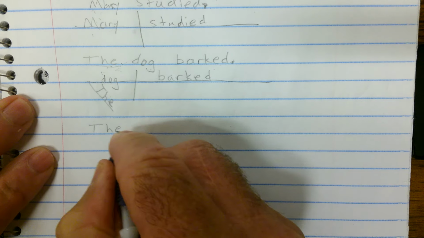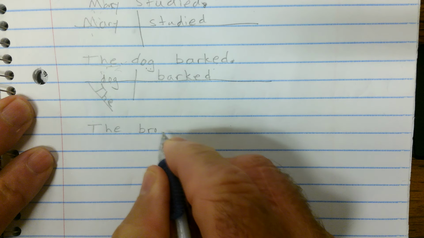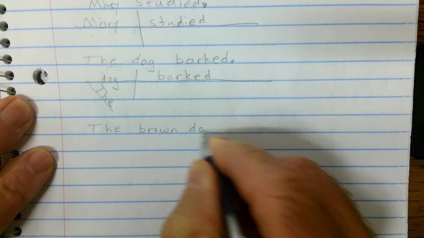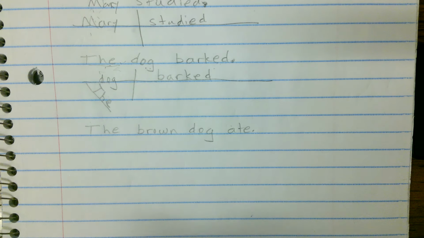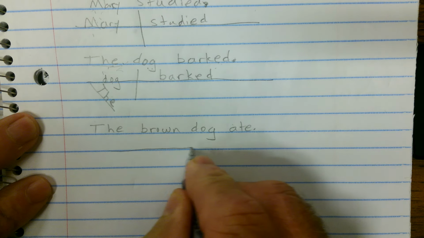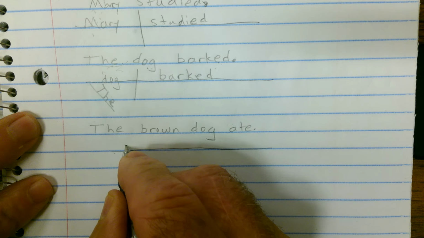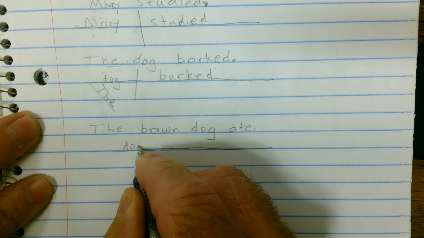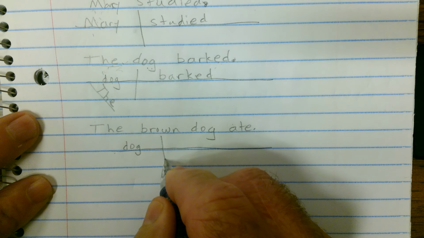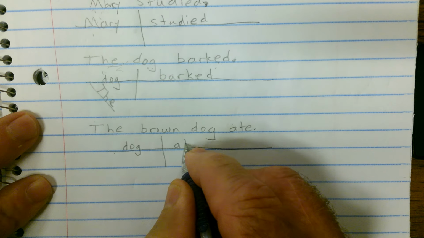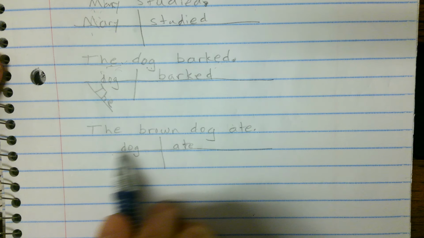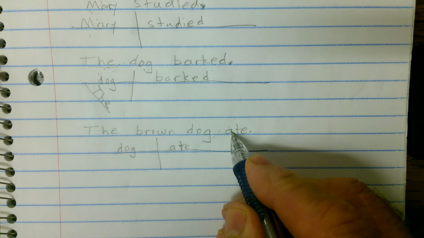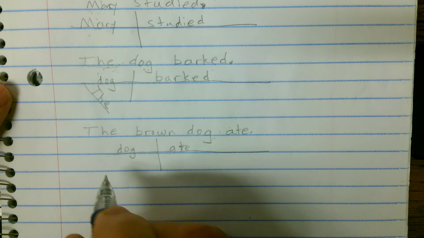Let's say the brown dog ate. The brown dog ate. Well, by this time you should know what goes here. Dog. Then a vertical line, and then the word ate. So right here we have a long subject because remember the subject is everything that comes before the verb, and we have a short predicate.